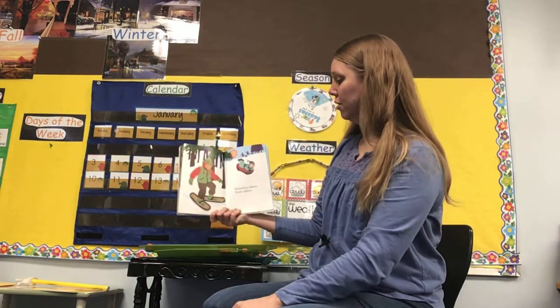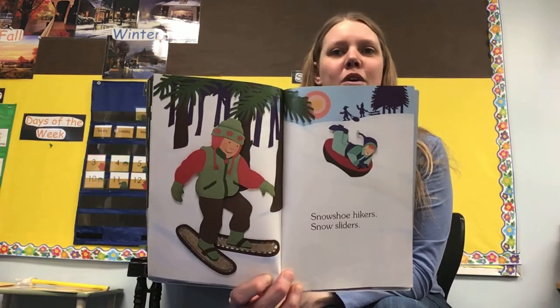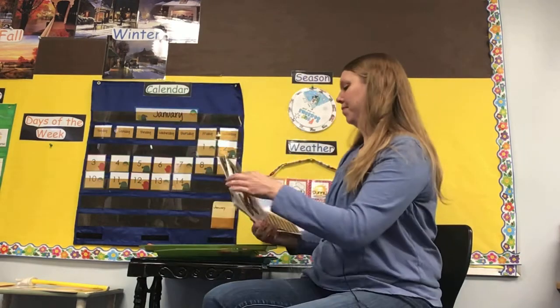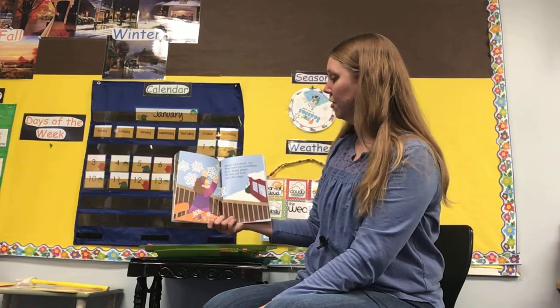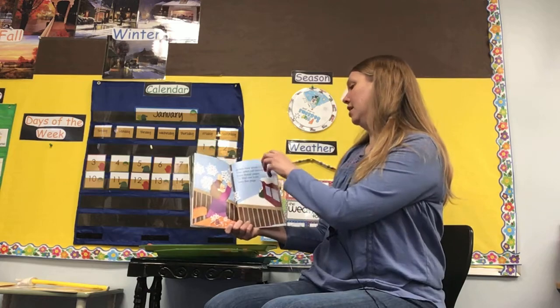Snow hikers, snow sliders. I bet a lot of you are snow sliders. Artists love snow too. This artist cut snowflakes from tissue paper. To find out how, turn the page.